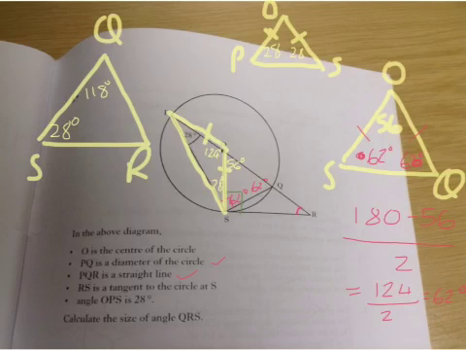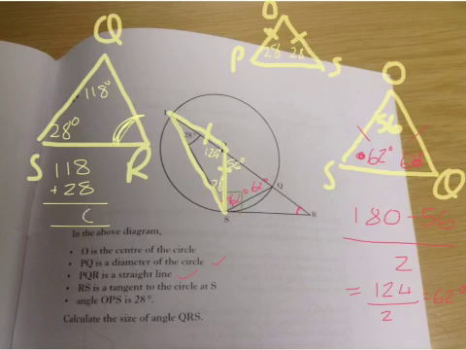Okay, nearly there with this question. We want to find out this angle in here. The angles in a triangle add up to 180. So if I sum 118 and 28, 8 plus 8 is 16, carry the 1. 1 plus 2 is 3, plus 1 is 4. And 1.